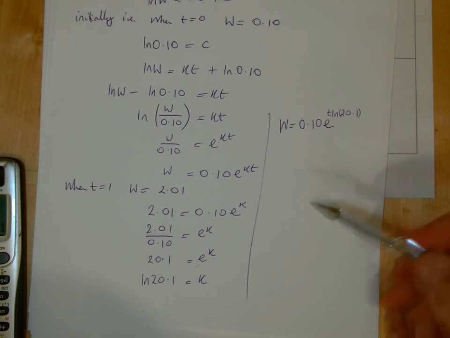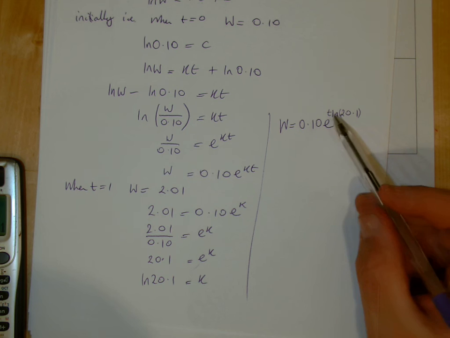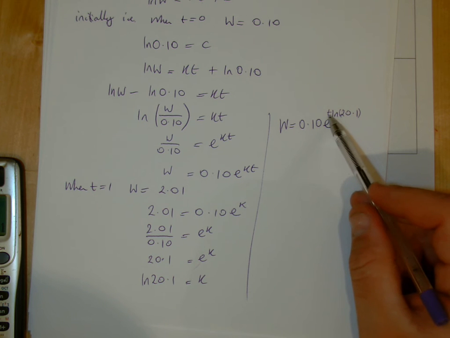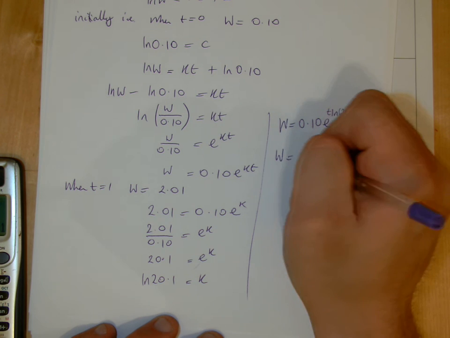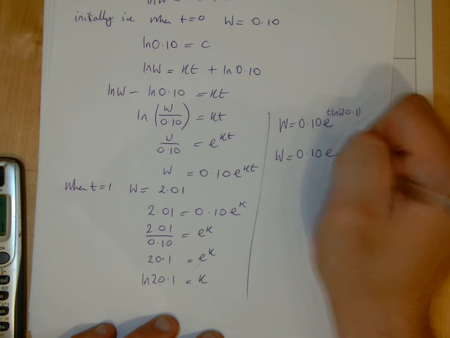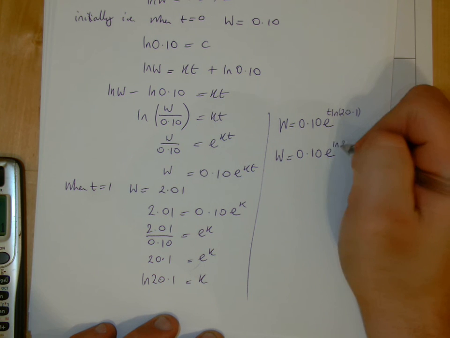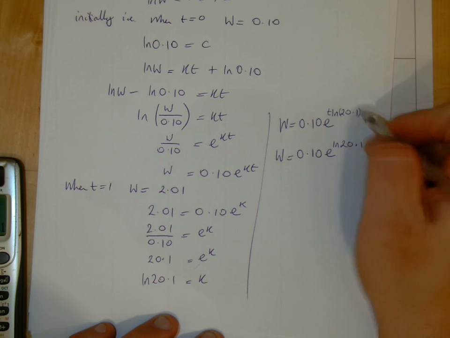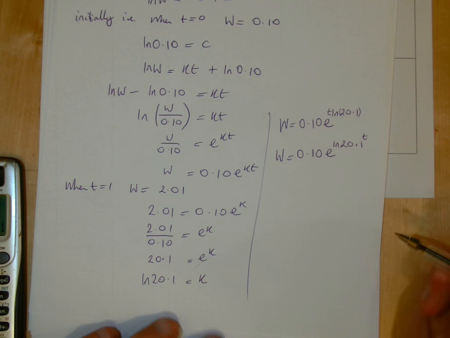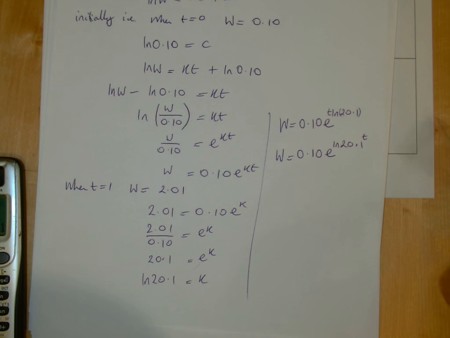Now we can actually go a little bit further here, because I'm timesing ln by the t, so I can use the laws of logs again and take that t up as a power. So I can say W equals 0.10 e to the ln of 20.1, and because I'm timesing it by t in front, take it up, so it becomes the power t there. What I want you to realise is, look what we've got here: e to the ln.